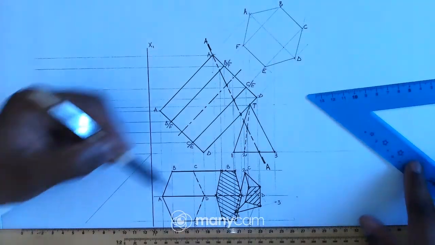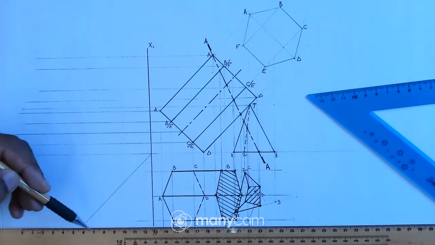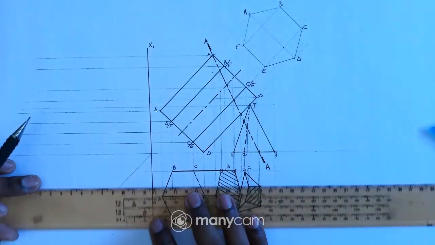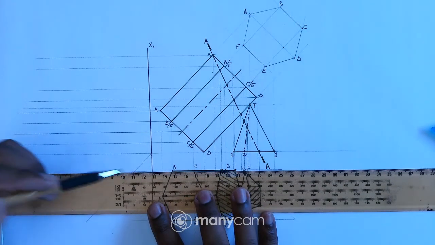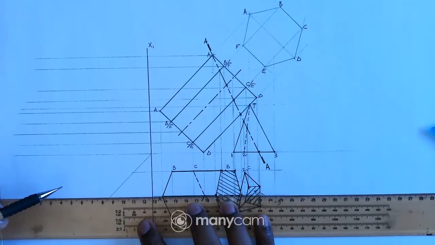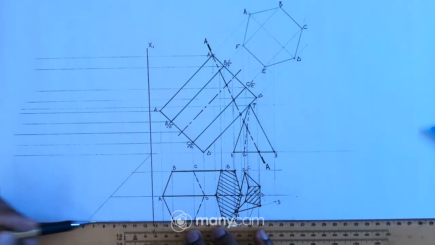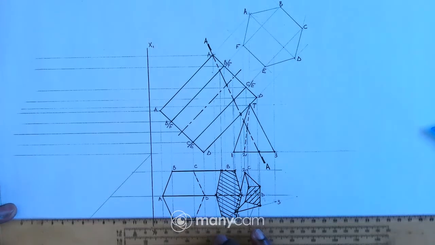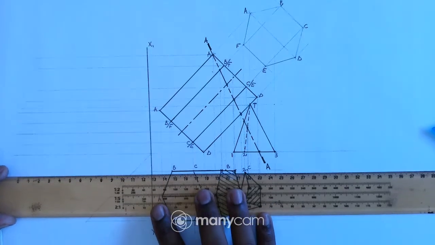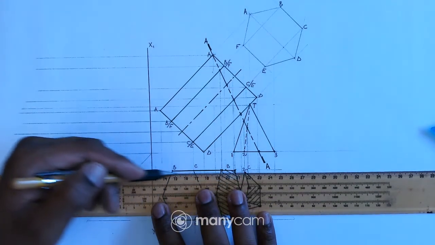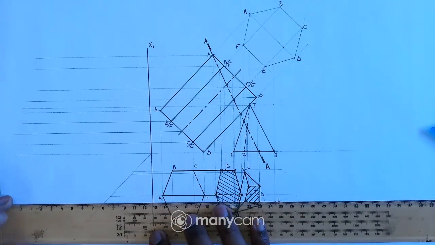Then now I'll have to project the points from this view to this side. That means I'll use this 45-degree line. So I can just project that, and also the space point for the pyramid, and point 3 there.